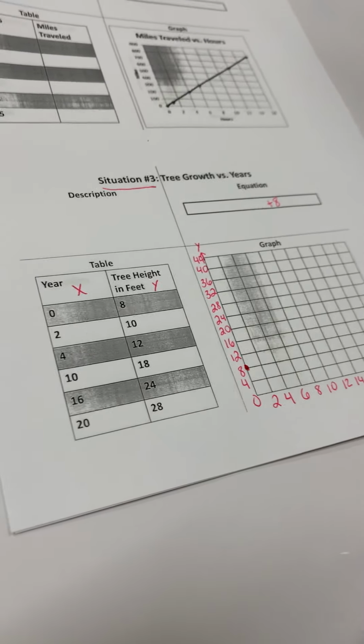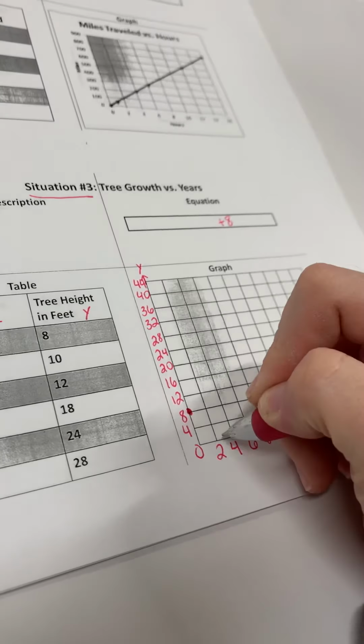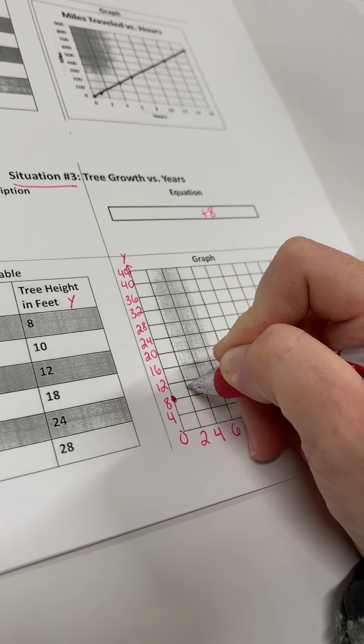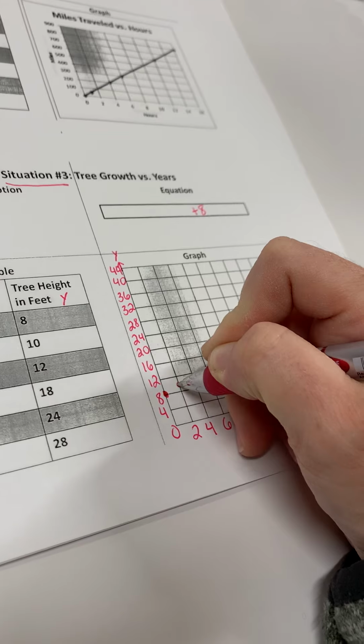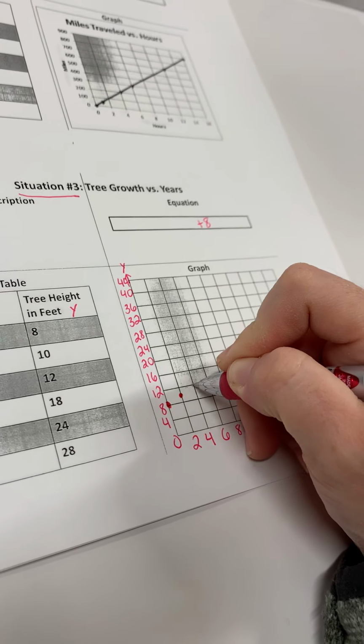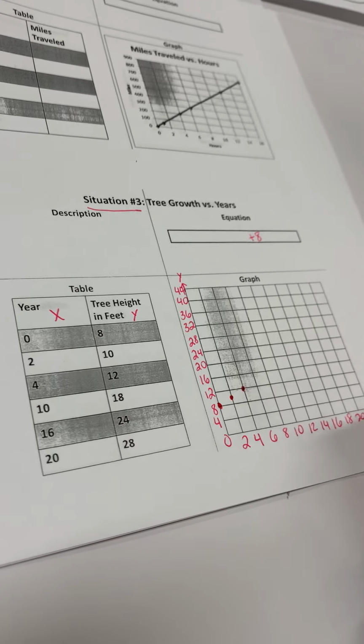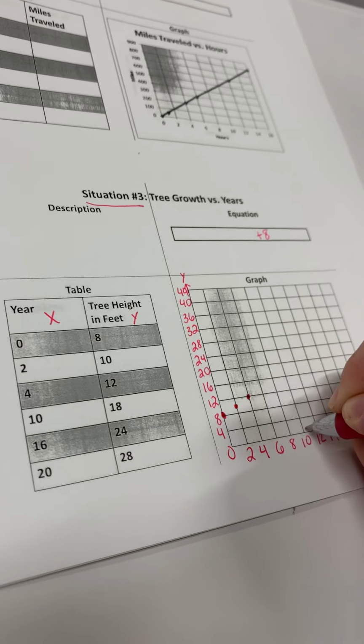Now I can graph the rest of my points. My next point is 2, 10. So I have 2, 10. It's going to be about halfway between 8 and 12. Then I have 4, 12. Then it skips some values. It goes up to 10 and then 18.